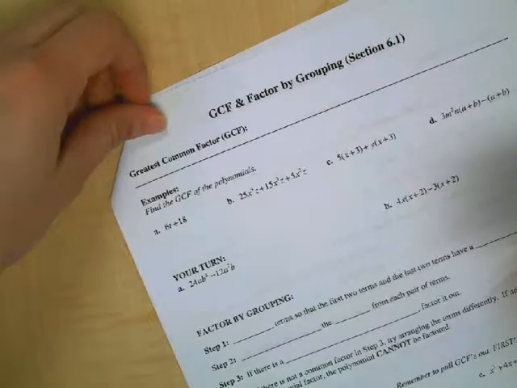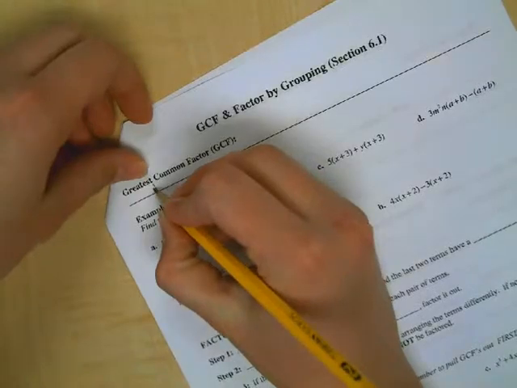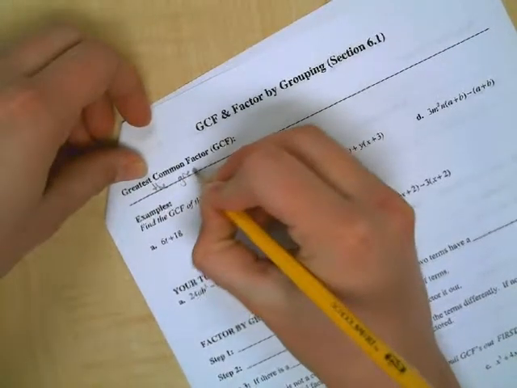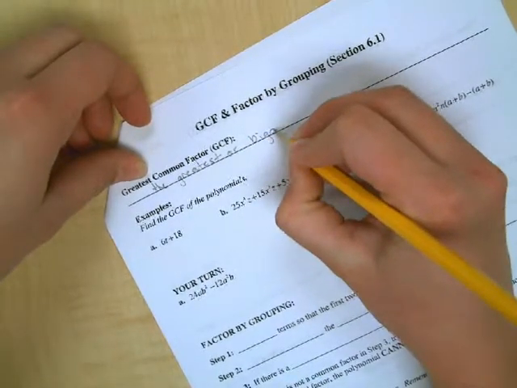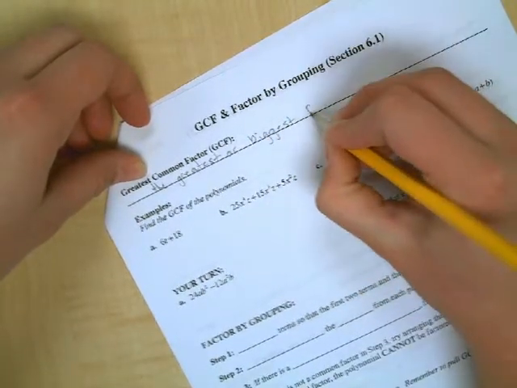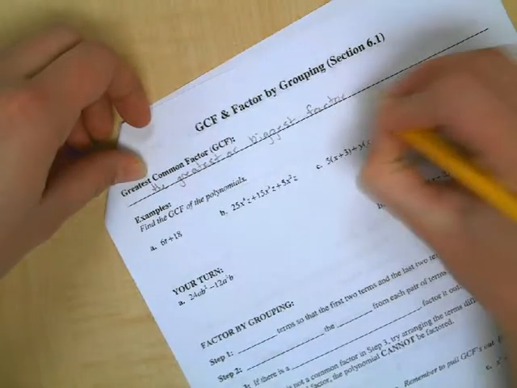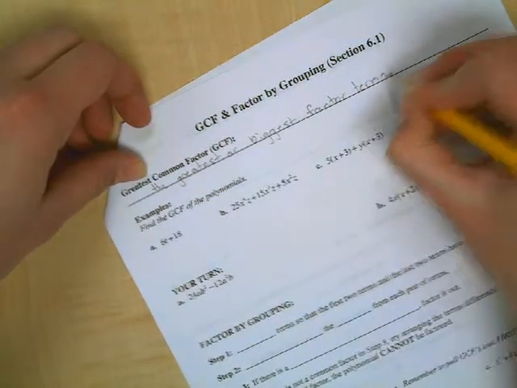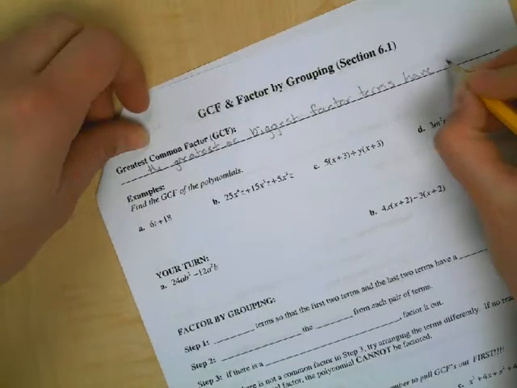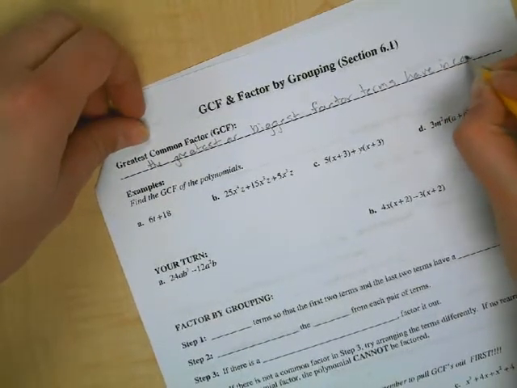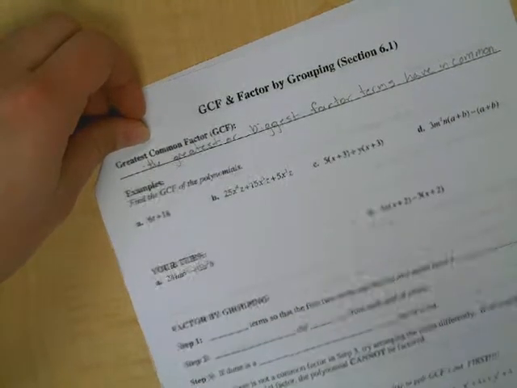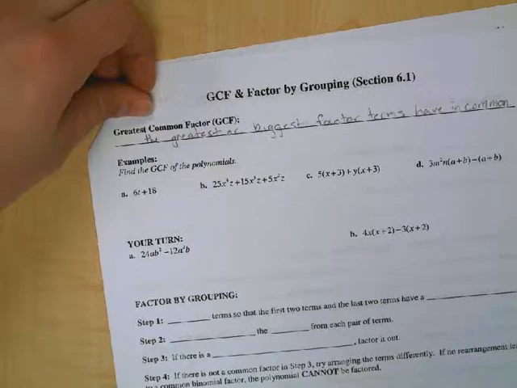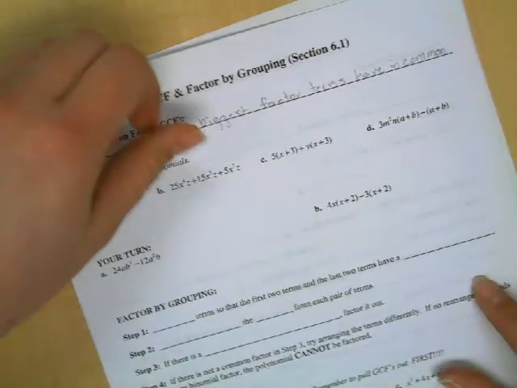Starting with the basics, looking at the greatest common factor, which is just the greatest, or biggest, factor that terms have in common. That's what we're looking at.